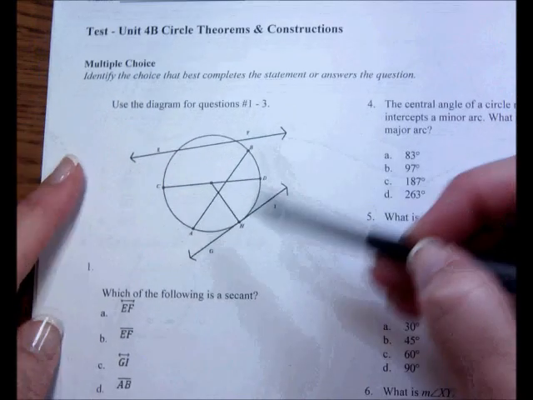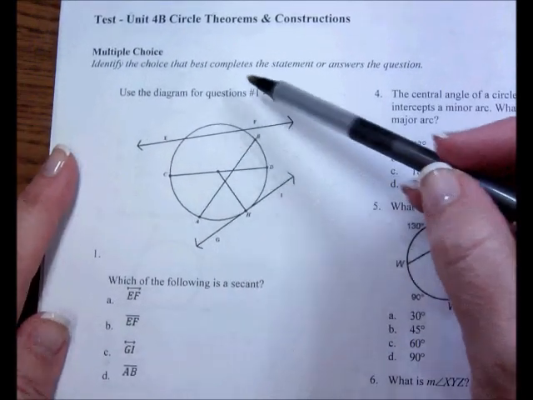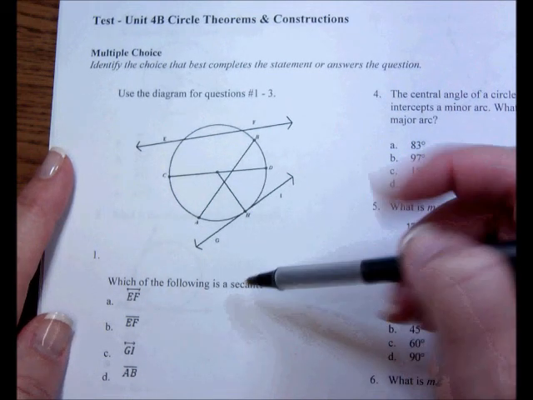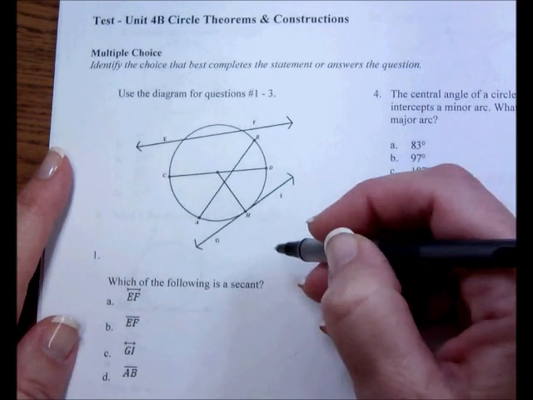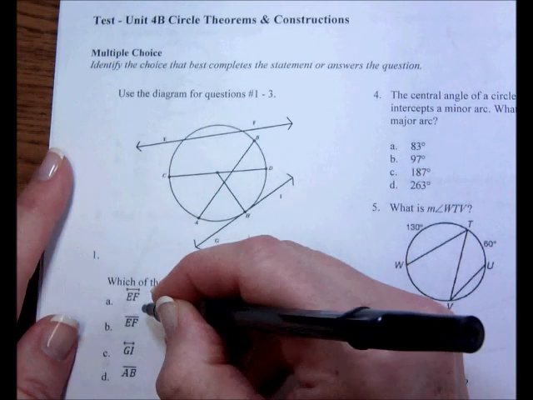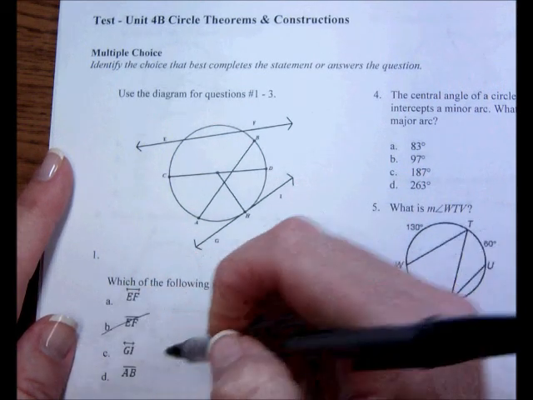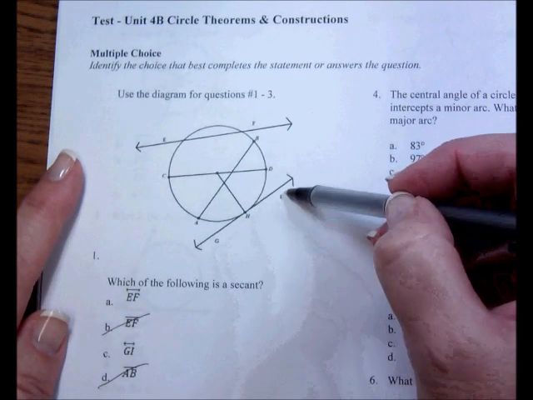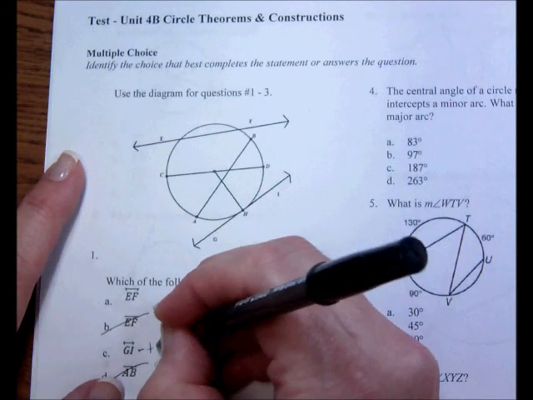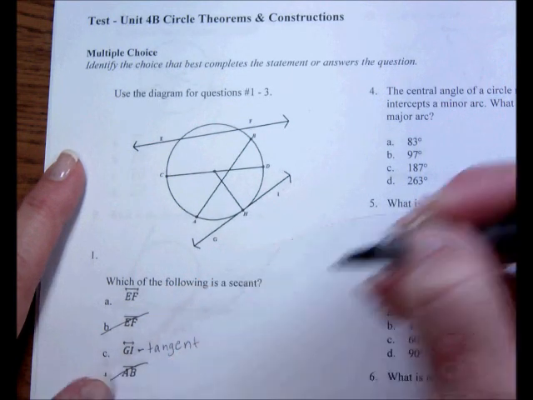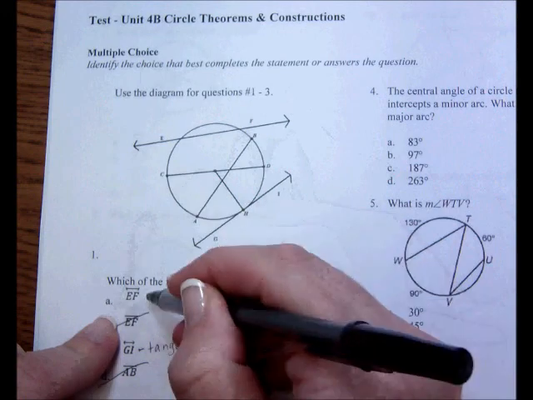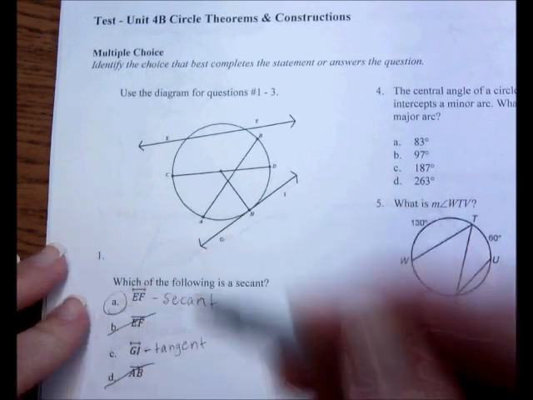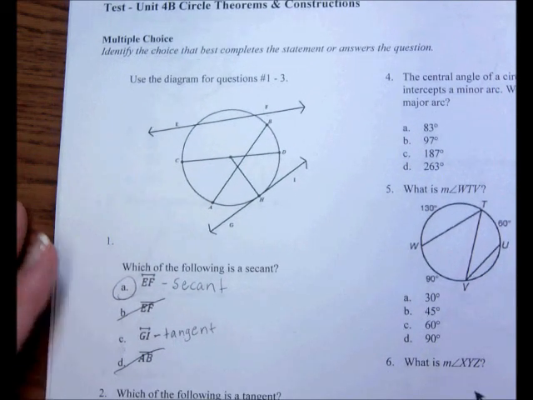So, number 1, you're just doing vocabulary and reading from the picture here, and it says, which of the following is a secant? Right off the bat, I know that secants are lines, and lines are indicated by arrows over them. So automatically, that's a line segment, that's a line segment. Then I have to find the difference between GI, which ends up being a tangent, because it only intercepts the circle at one point, or EF, where it intersects the circle at 2 points. So EF is going to be my secant, line EF.